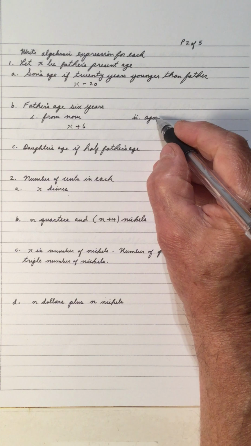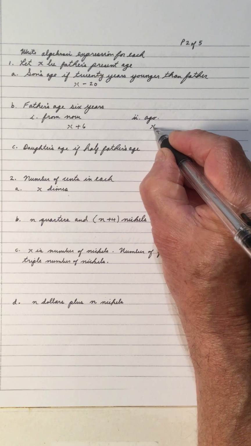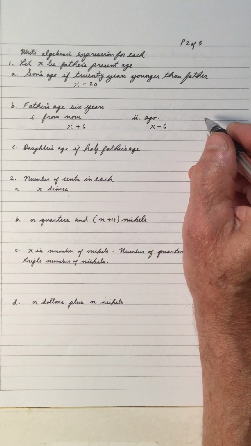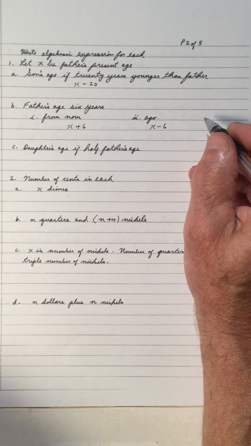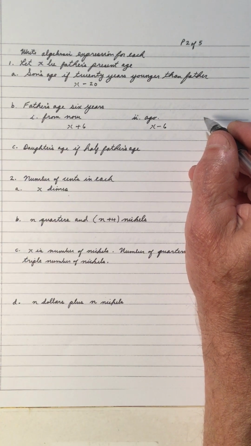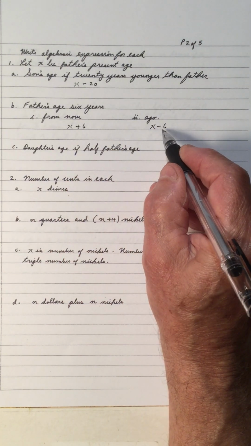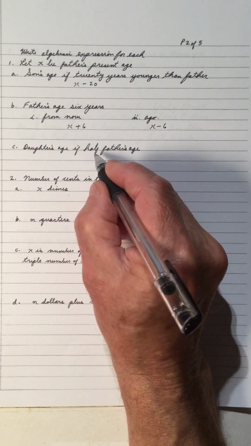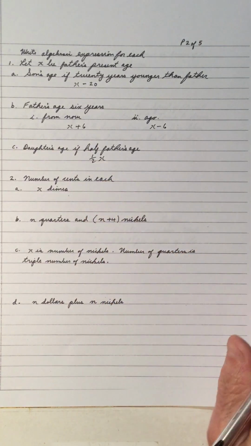So whatever age you are now, 6 years from now is an add, so you add 6. 6 years ago means that it's x minus 6. So whatever your age is, you're going to take off 6. Ago means you subtract 6, as in what was your age. So from now you add 6, ago you subtract 6. The mother's age is half the father's age. So half. Father's age is x, so it's a half x.